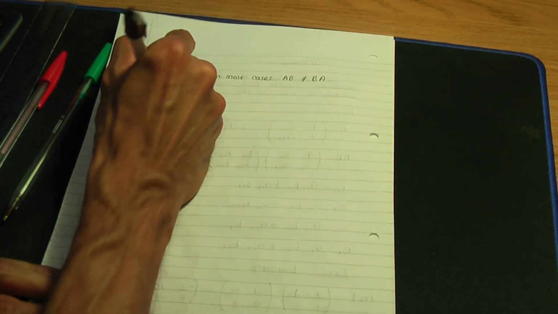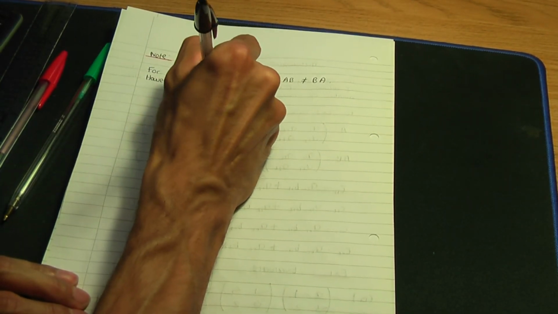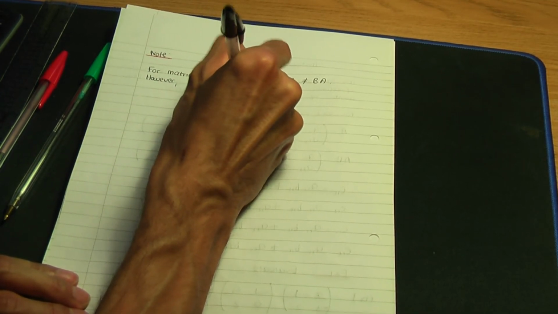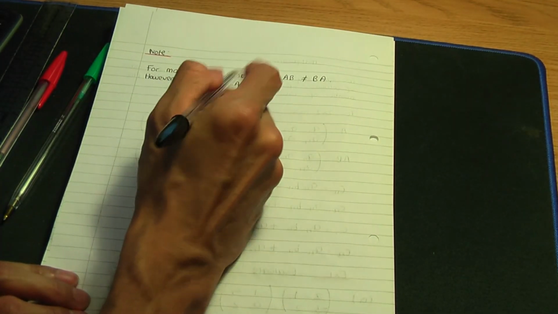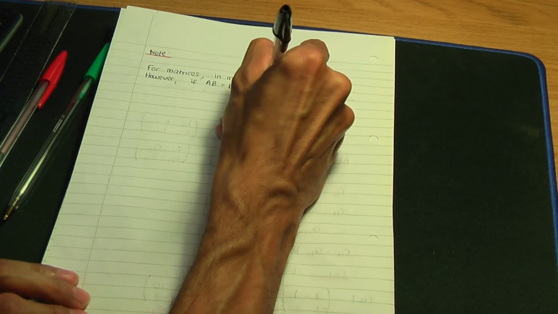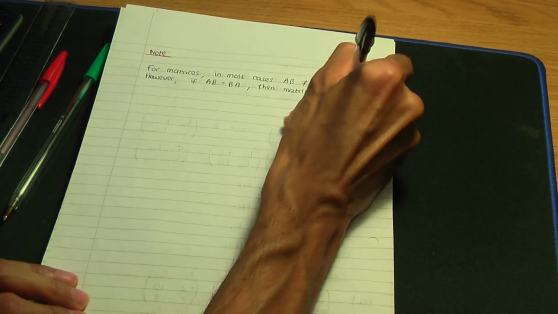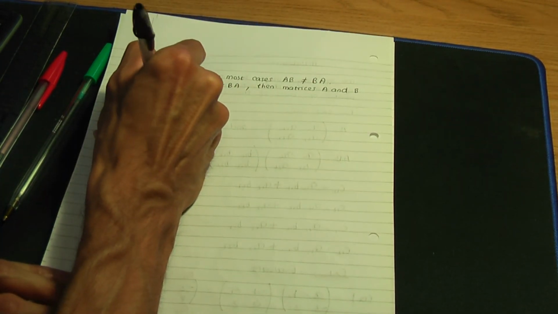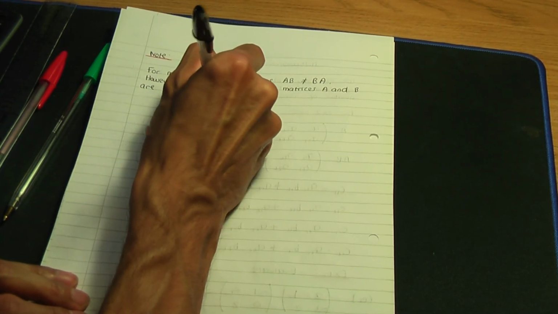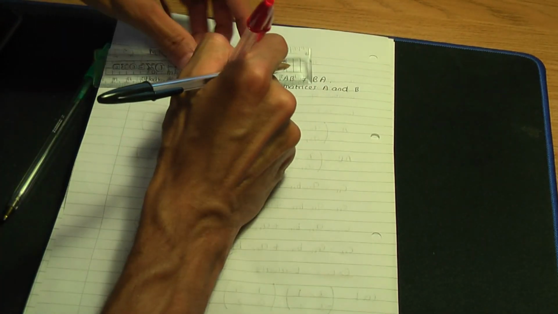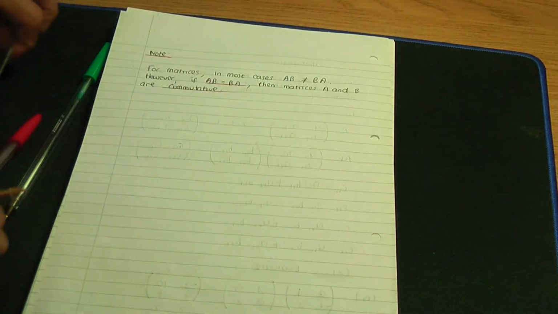However, if you do have the case that AB is equal to BA, then your matrices A and B are said to be commutative. So if AB does equal BA, then matrices A and B are commutative. Let me underline that. So those matrices are commutative if AB equates to BA.